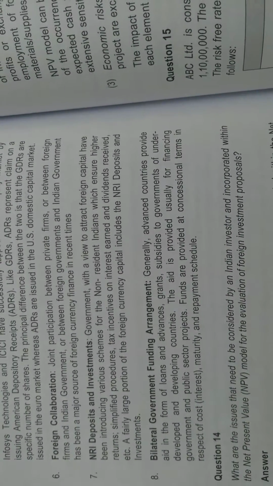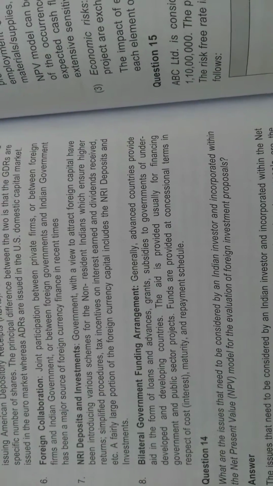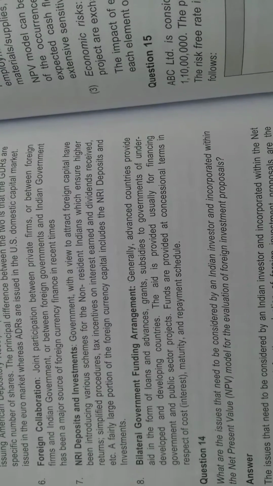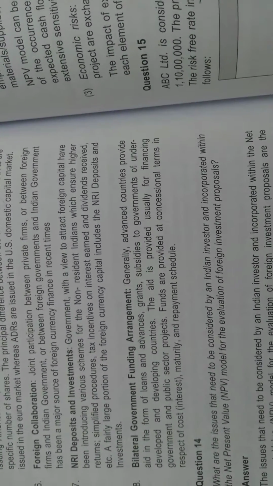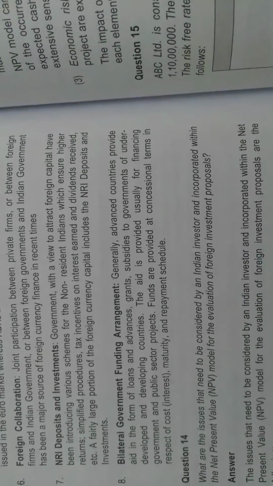6. Foreign collaboration. Joint participation between private firms, or between foreign firms and the Indian government, or between a foreign government and the Indian government, has been a major source of foreign currency finance in recent times.